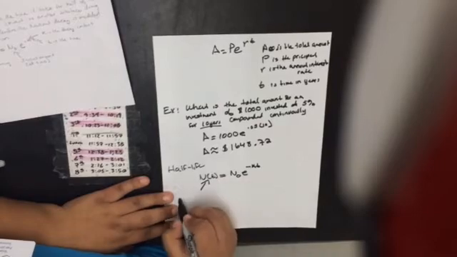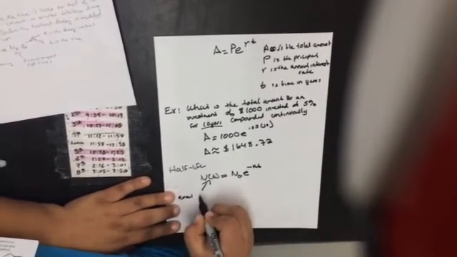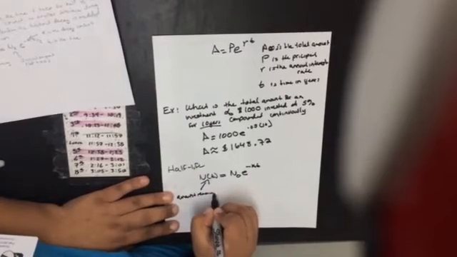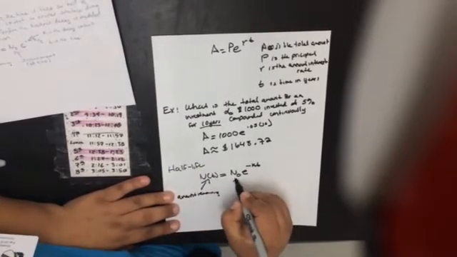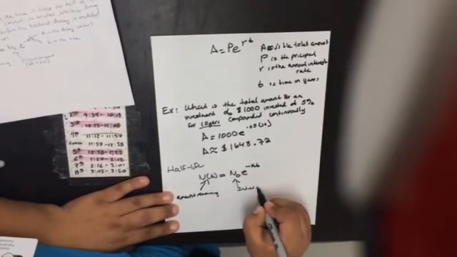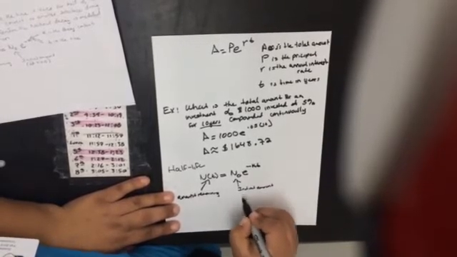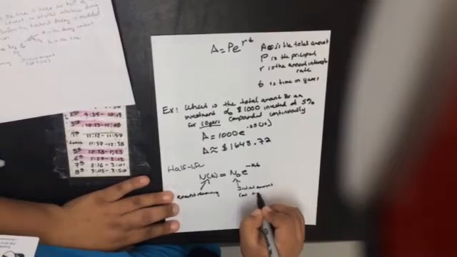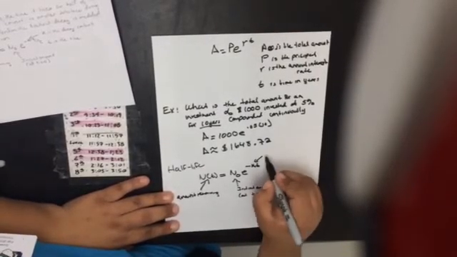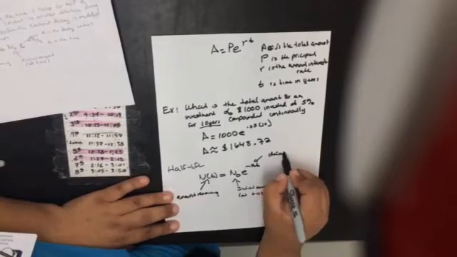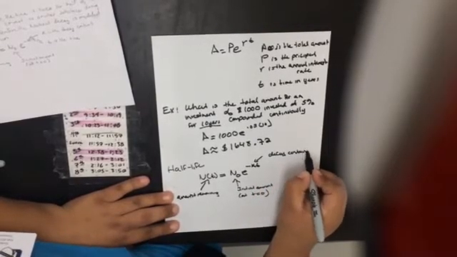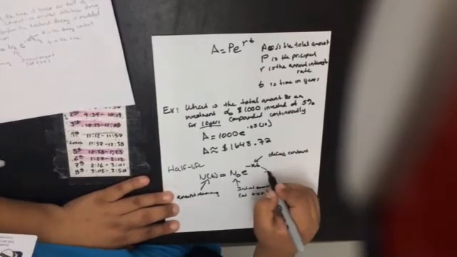Your n of t is the amount remaining. Your n naught is your initial amount, and that's when t equals 0. Your k is the decay constant, and t is your time.